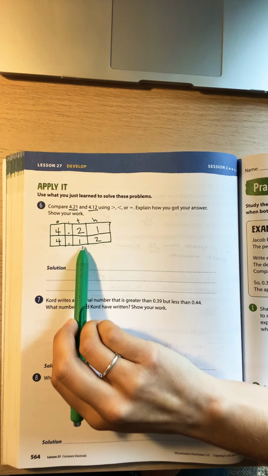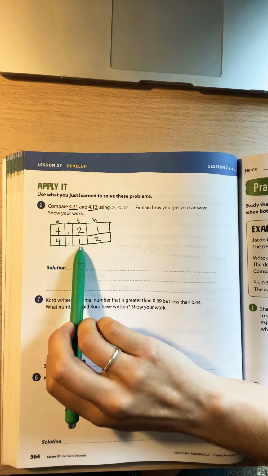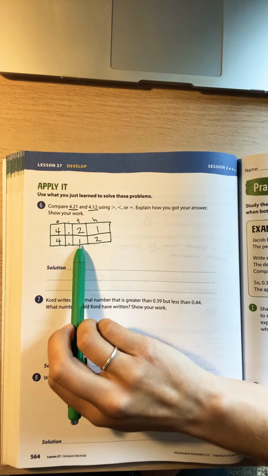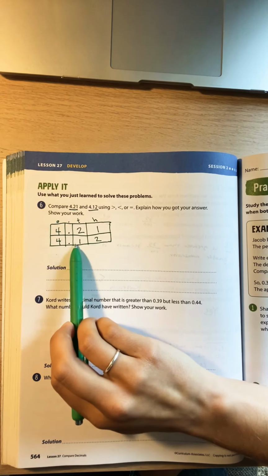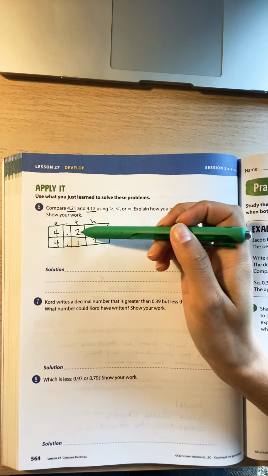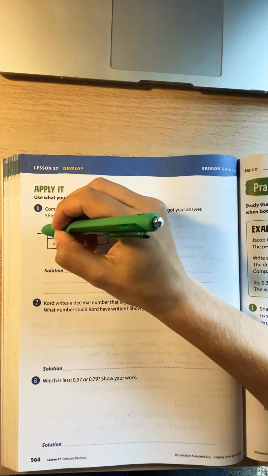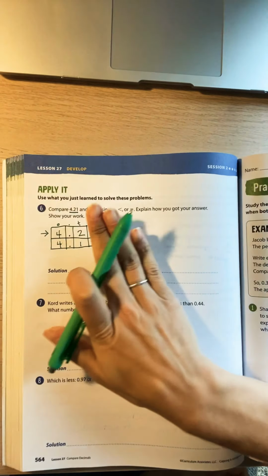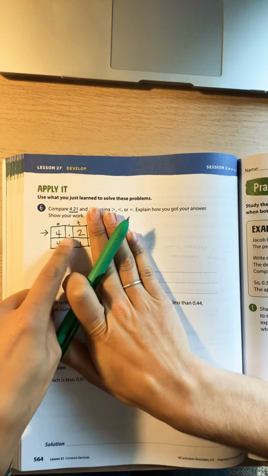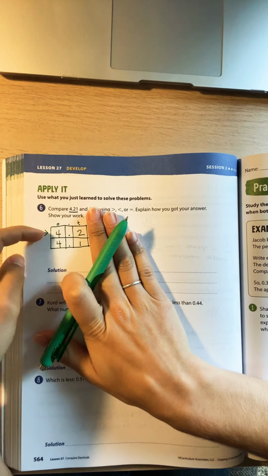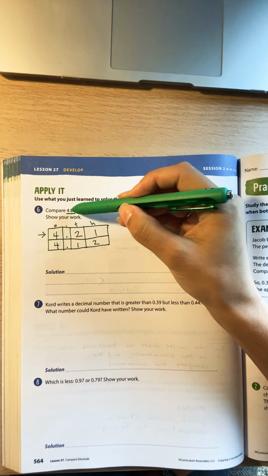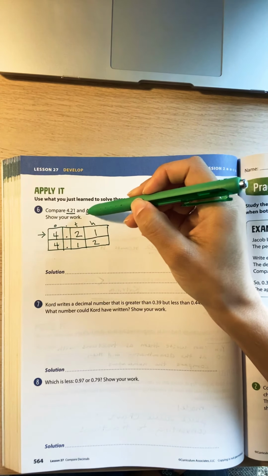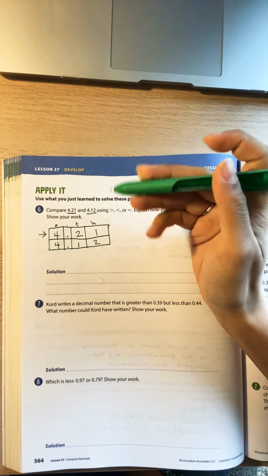Then I look at the next place value, which is my tenths place. This one helps me because they're different numbers, 2 and 1. What's greater, 2 or 1? Definitely 2, right? So there's my larger number. I don't even have to look at the hundredths place because just here I can tell that the top number is going to be larger than the bottom number. So 4 and 21 hundredths is greater than 4 and 12 hundredths.